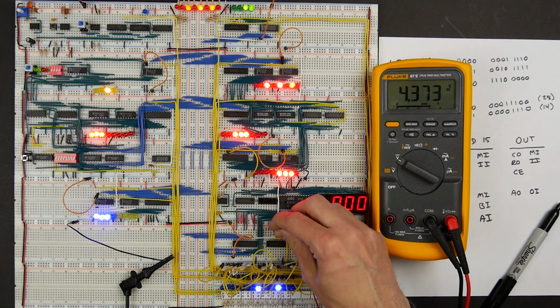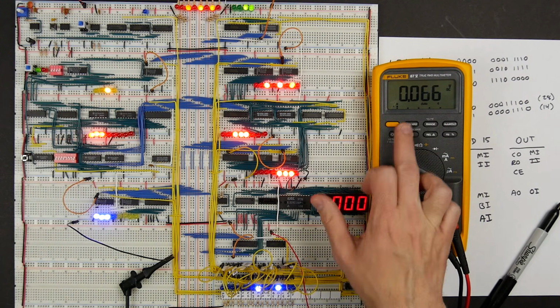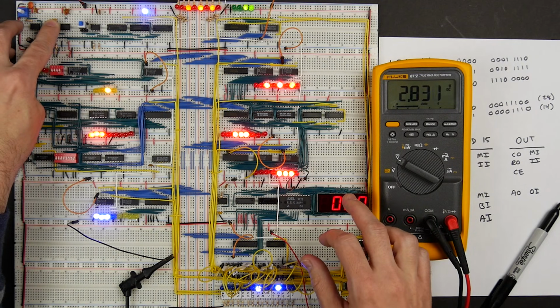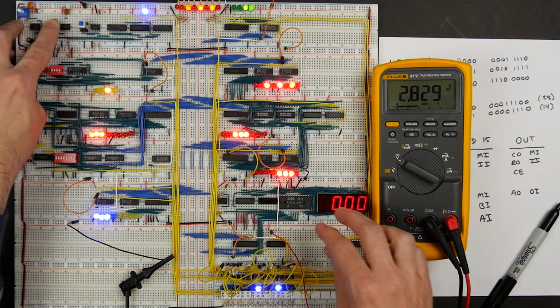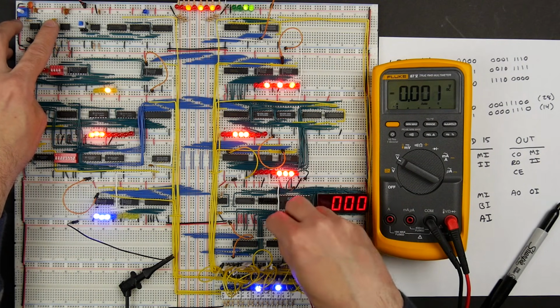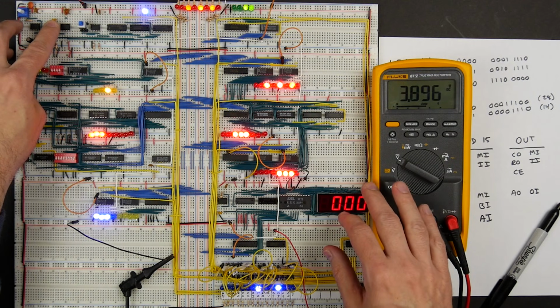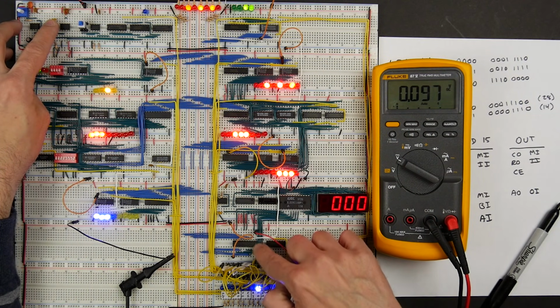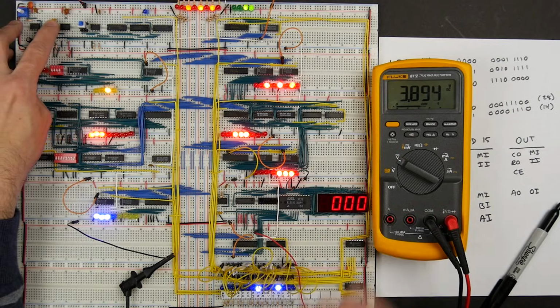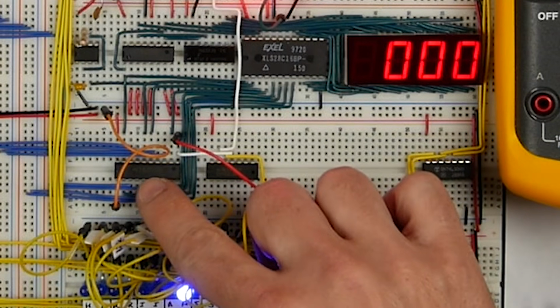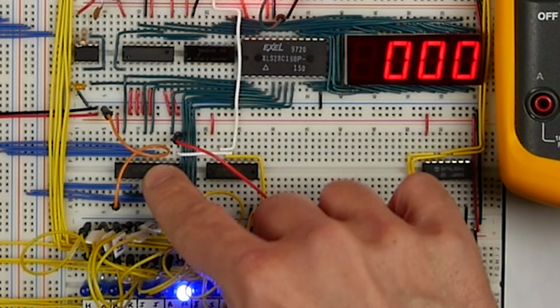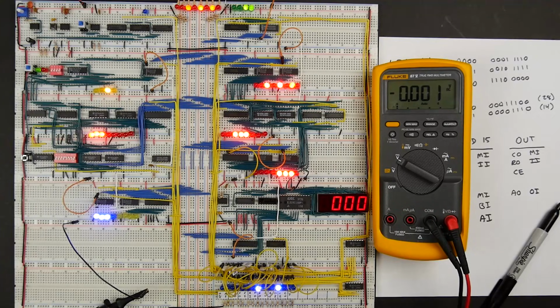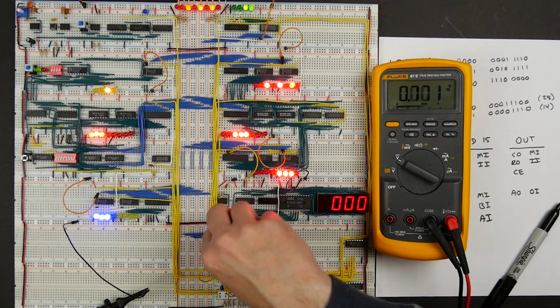And then of course the clock input here is low, but then when we pulse the clock, it goes high-ish. Let's see, the output here is low, and that goes solidly high. So this should be going high. So this is the 74LS273 register.